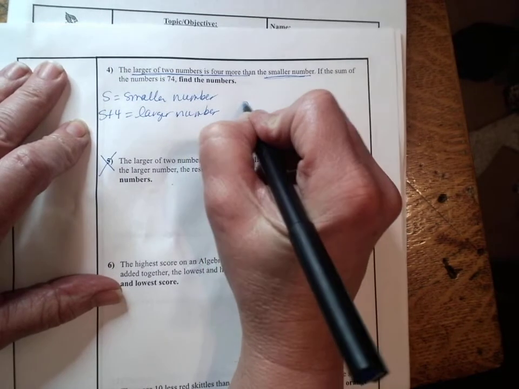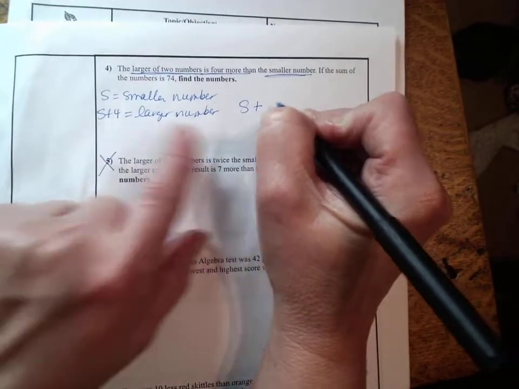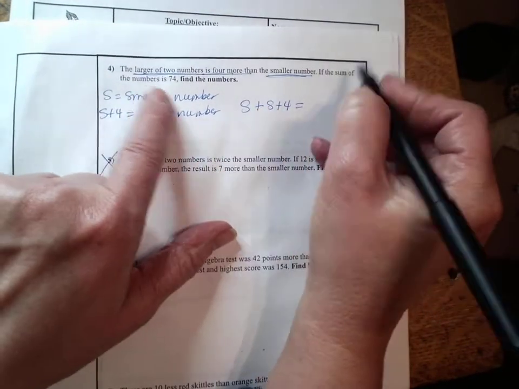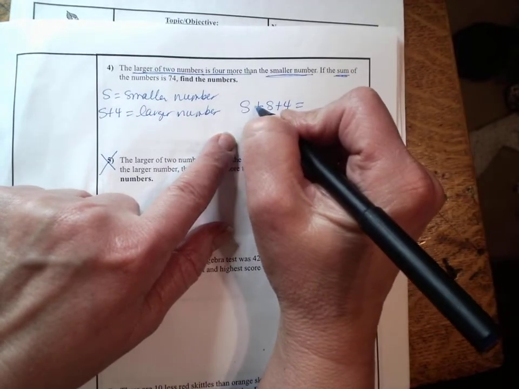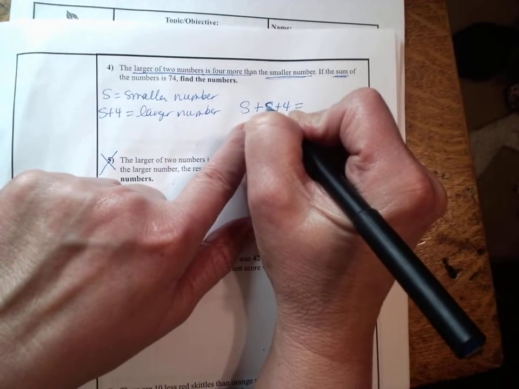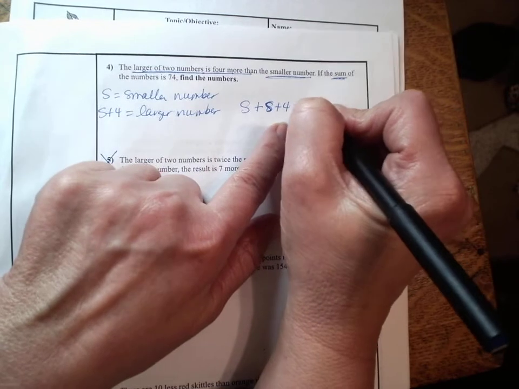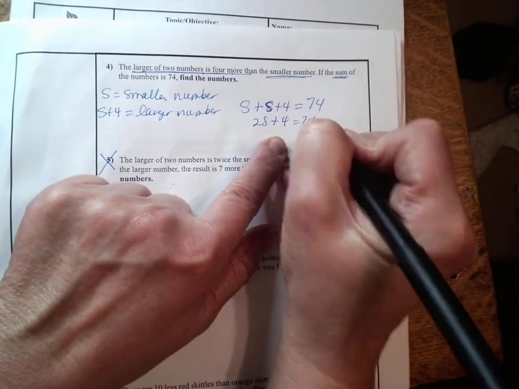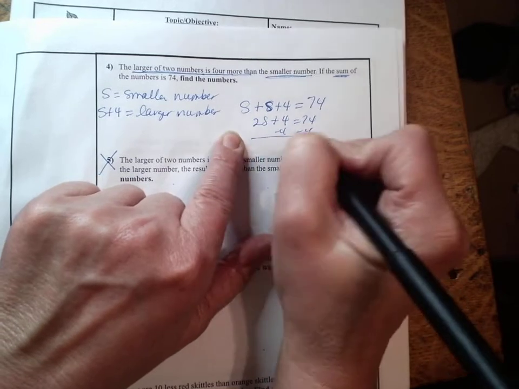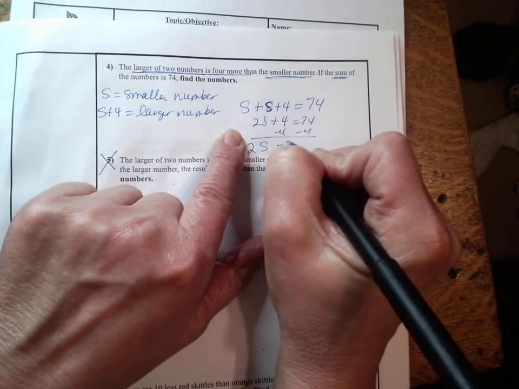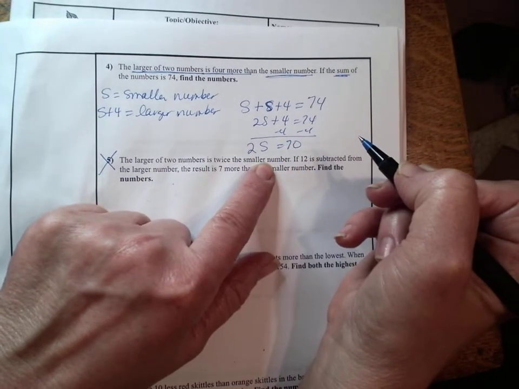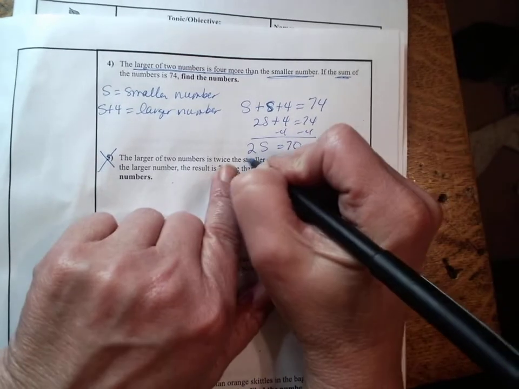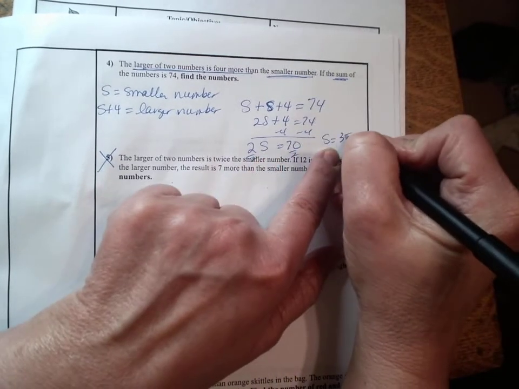So we're going to use these two. We're going to have the smaller number plus the larger number. And the sum means you're going to add. So we're going to add these. That's an S, not an 8, equals 74. So we have 2S plus 4 equals 74, minus 4, minus 4. 2S equals 70. Now, the thing is, you can't stop just there. We got to keep going. So S, when you divide by 2, S is going to be 35.